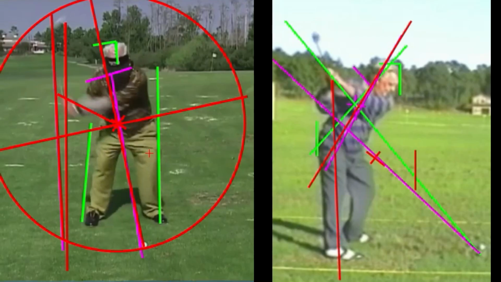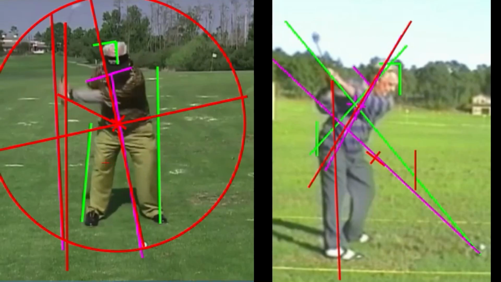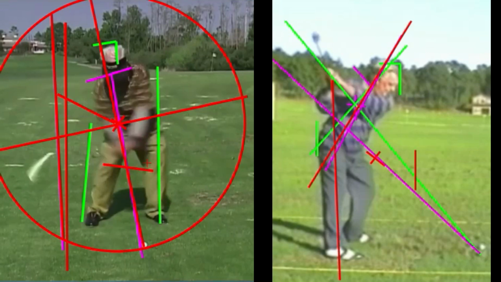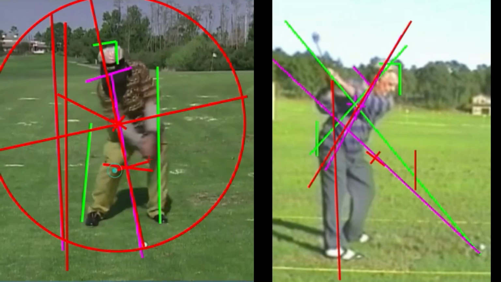So at the top of his swing, if you noticed a couple videos ago, we talked about the knees. So the knees are connected here. As we jump into it, we can see that left knee is going to be higher than the right knee, which is going to help him maintain his posture back.